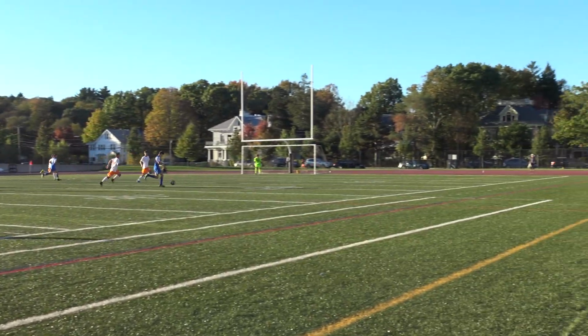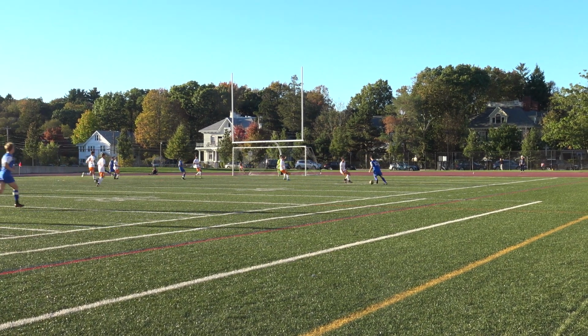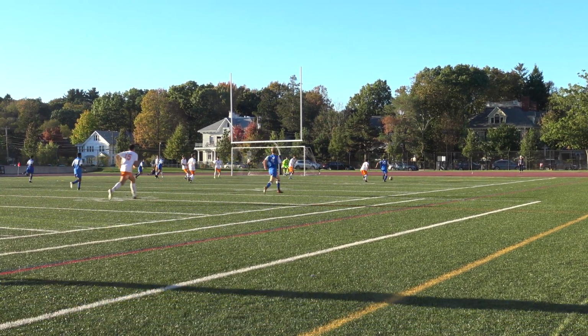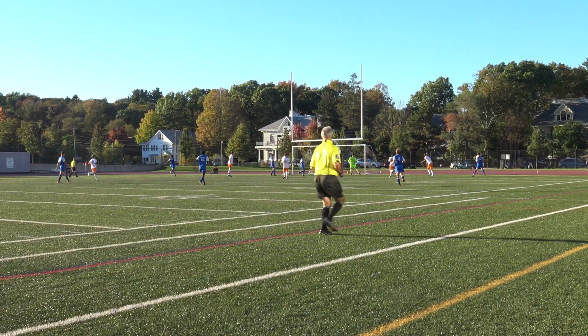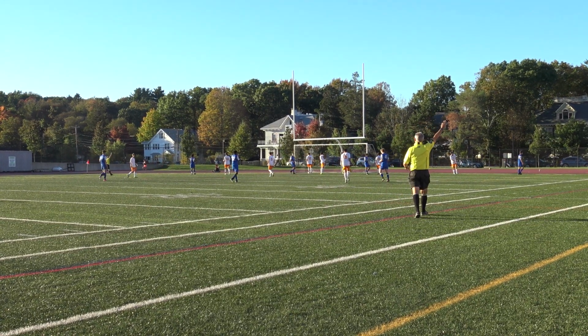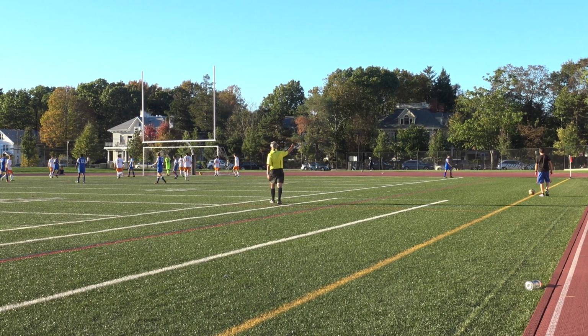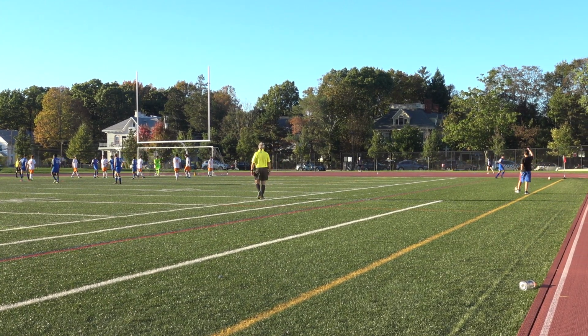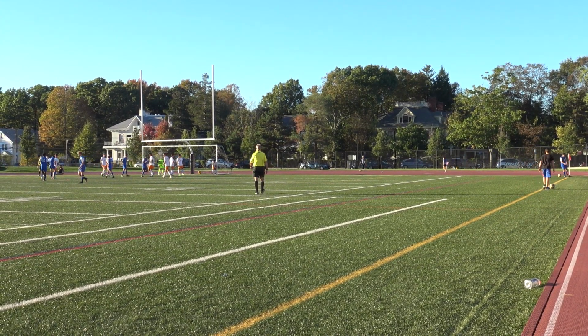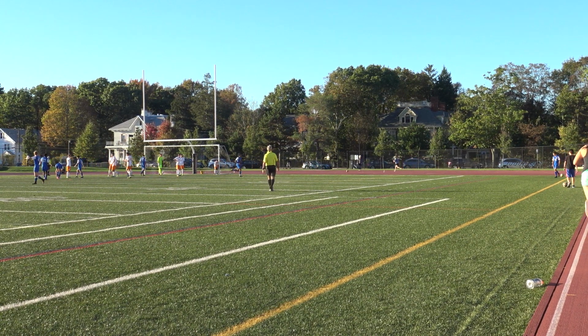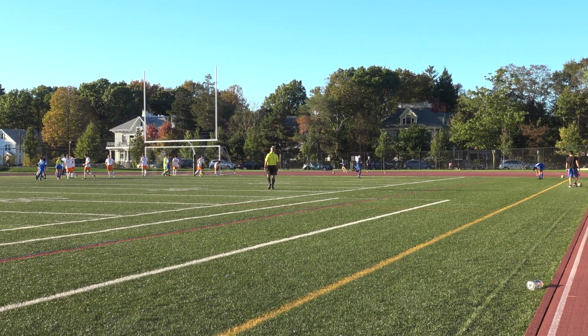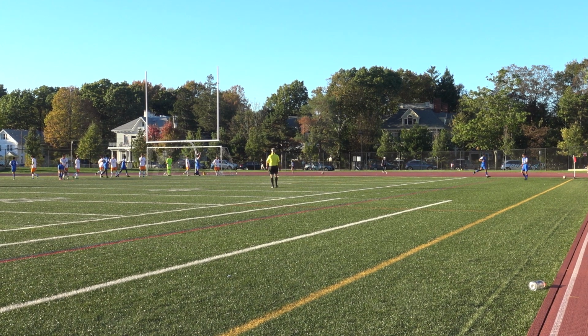That's Sammy on the run. Sammy to the right. Sammy at the 10-yard line. Sammy to the right. Sammy crosses, gets blocked by the defender. Number 3 out of bounds. That's going to be a corner for Brookline. We are 7:30 into the second half. Matteo's going to take the corner.